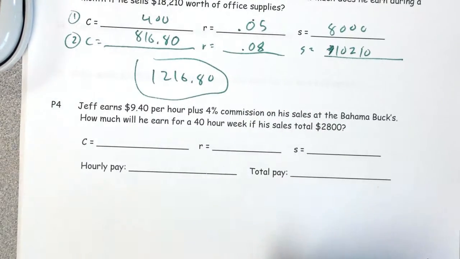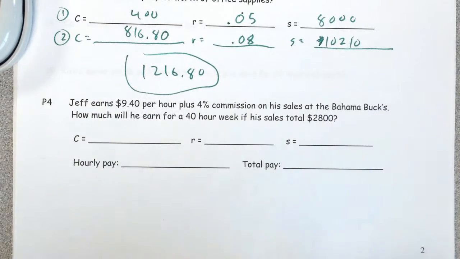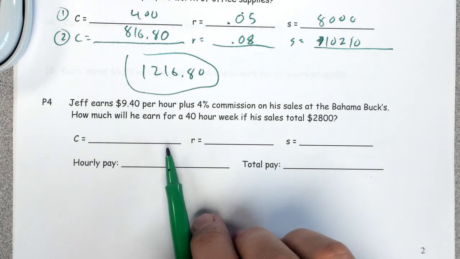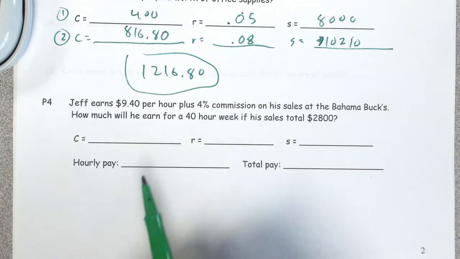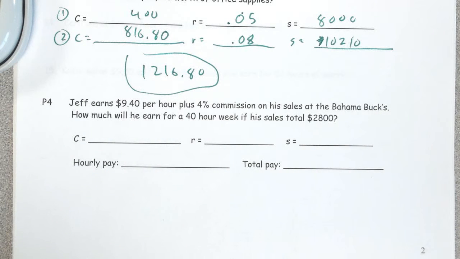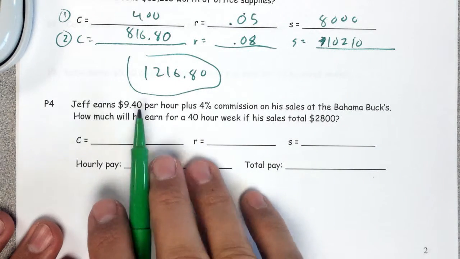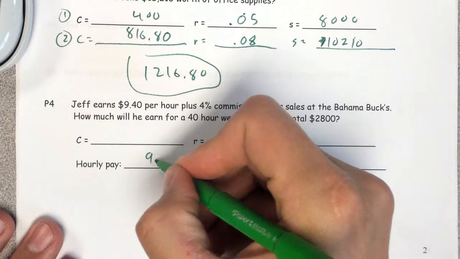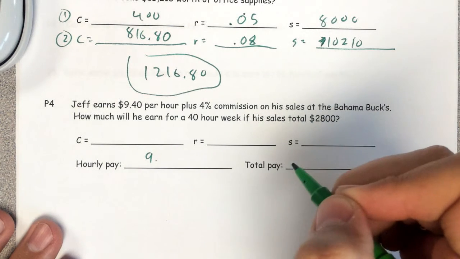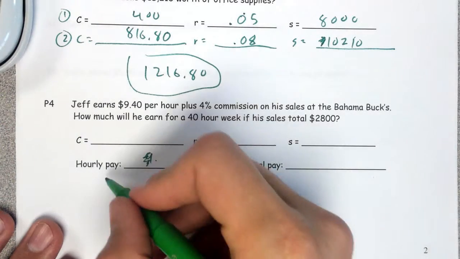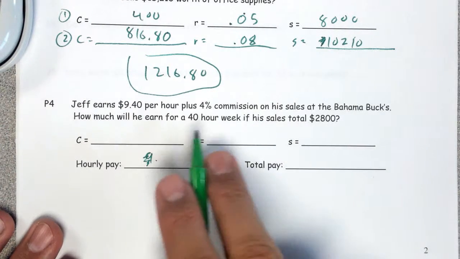Now this fourth example is whenever you have a commission and an hourly wage. So they earn $9.40 an hour. Let's figure this out. $9.40 an hour at 40 hours.